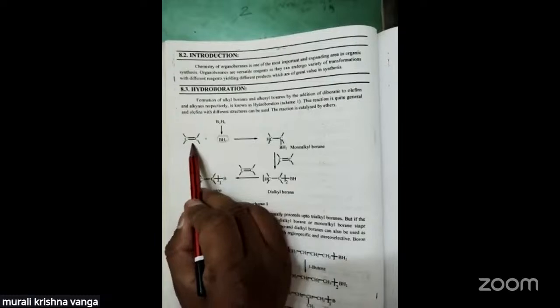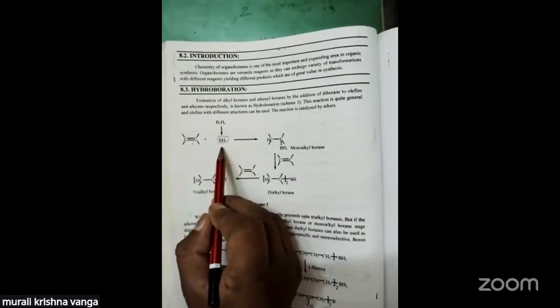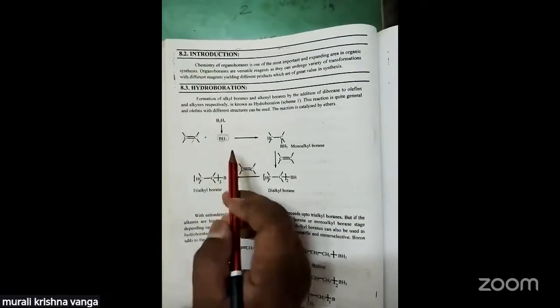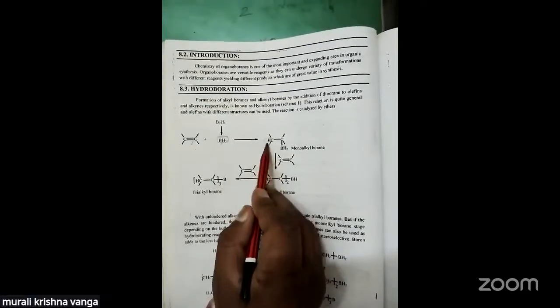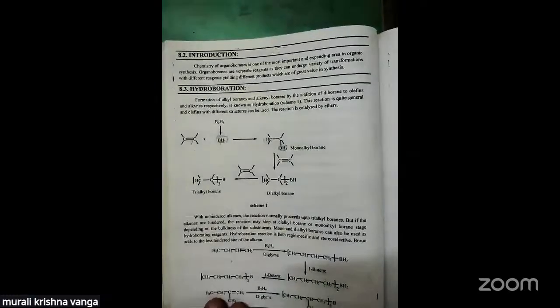When an alkene reacts with borane, hydroboration takes place. Addition of hydrogen and boron atoms takes place in a cis or syn manner. Some important organoborane reagents follow.